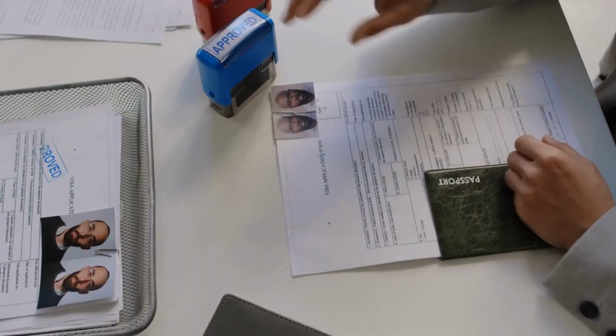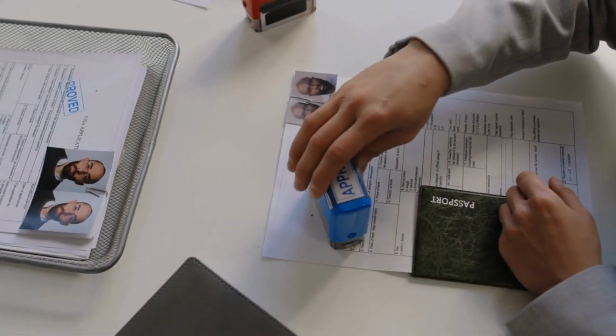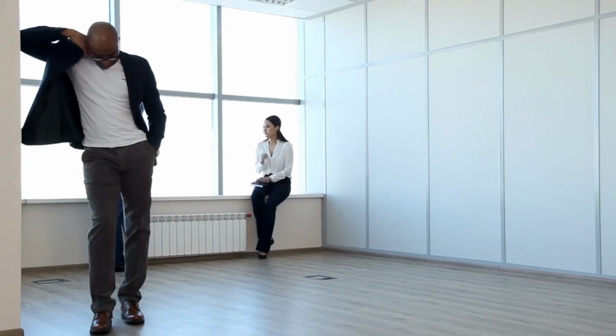Final tips and FAQs: be honest and confident, carry original documents, don't memorize answers. Be natural, don't over-explain or offer documents unless asked. Dress neatly and arrive early.